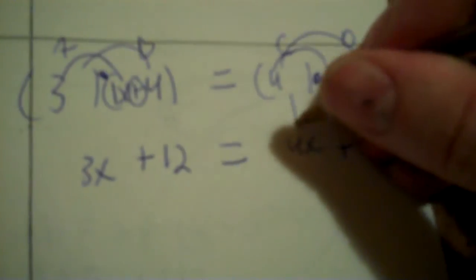Okay. So it's going to be 4x and 4. Okay, so you got x's on each side. You can pick one to get rid of. I'll pick this one this time. That's a positive 4x, okay? So you minus 4x from 3x. So 3 minus 4 is negative 1x plus the 12 equals the 4.